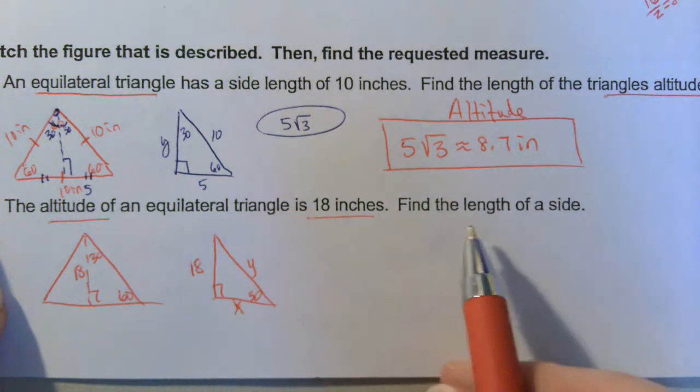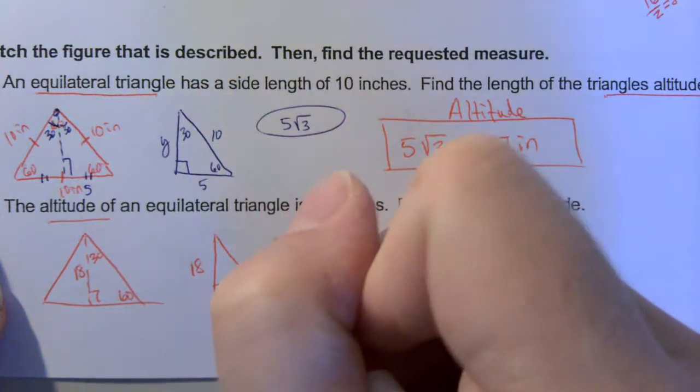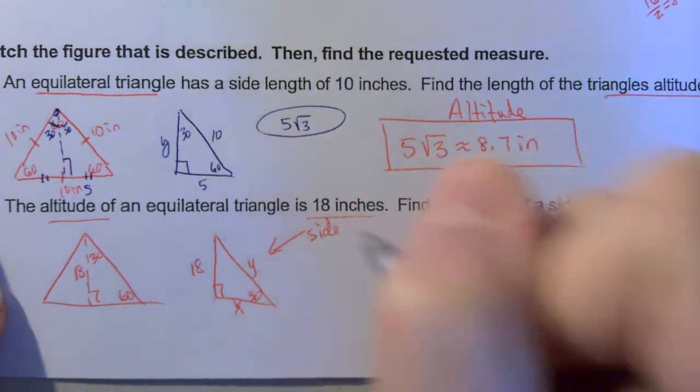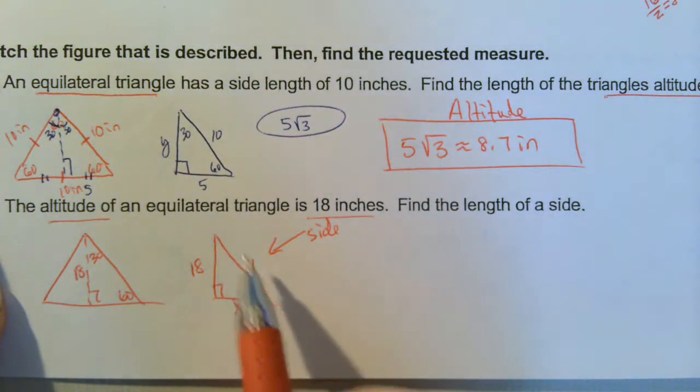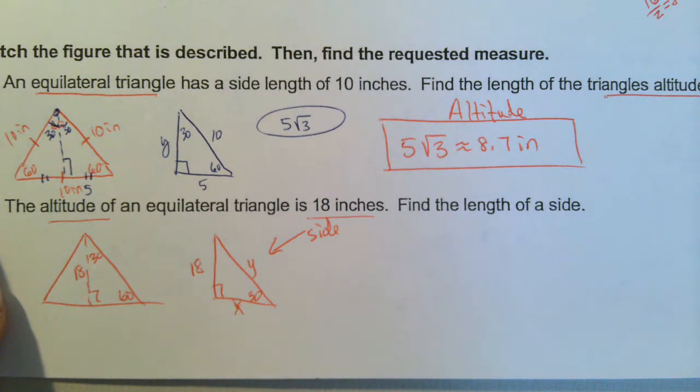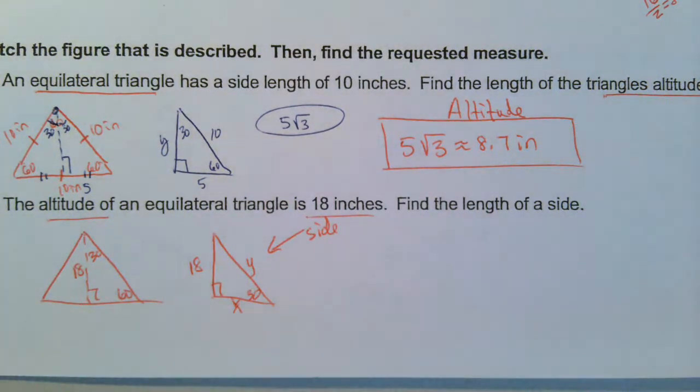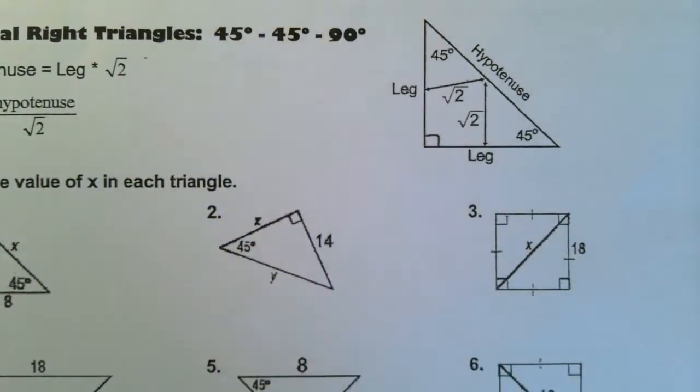So it says find the length of the side. This would be the side. So you're going to have to find the short leg, but this hypotenuse would be the side. Okay, so that's it for that side. Let's flip it over and talk about the 45, 45, 90.